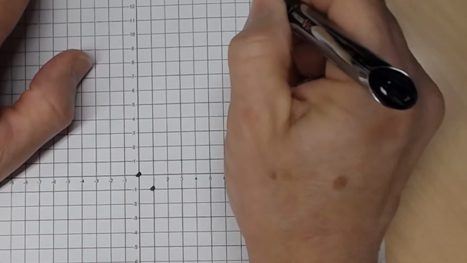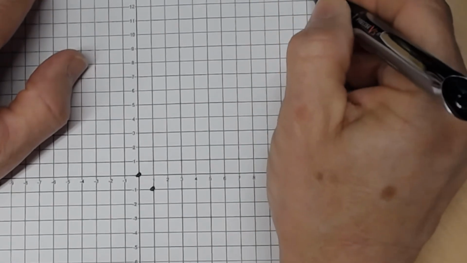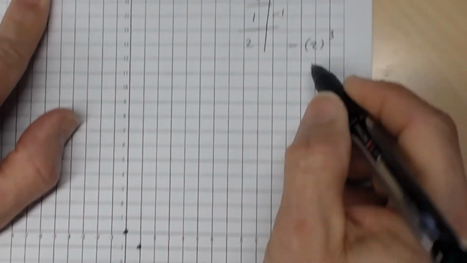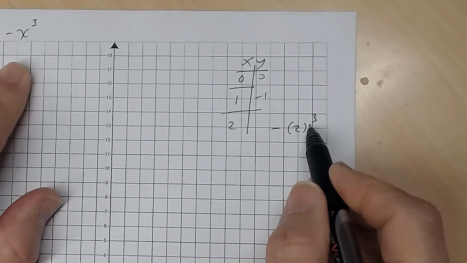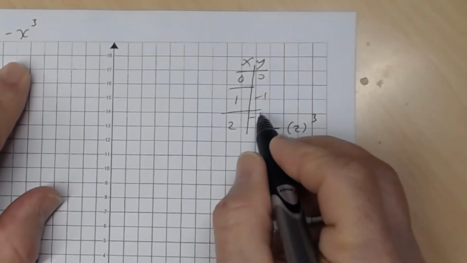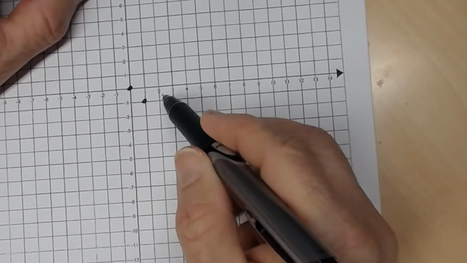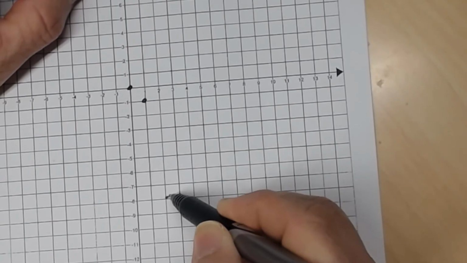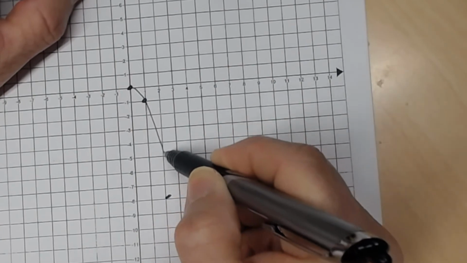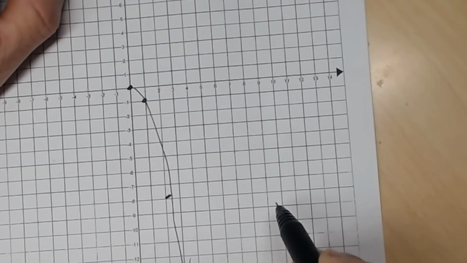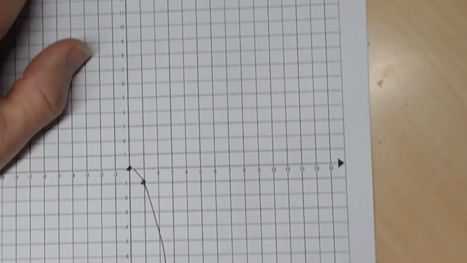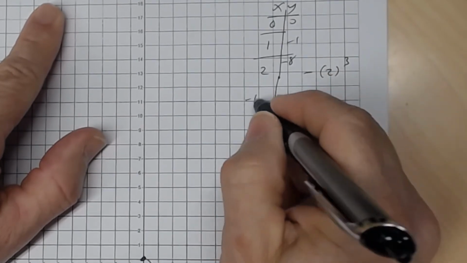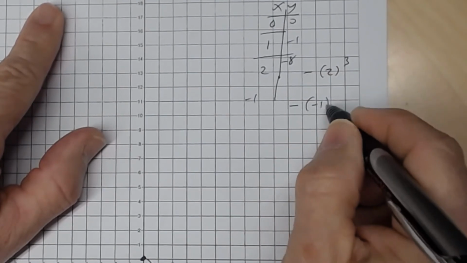If x is 2, 2 cubed is 8, and the opposite of 8 is negative 8, so I get (2, -8), which is right here. Notice on this side, it does this. On the other side, if x is negative 1, I get the opposite of negative 1 cubed.